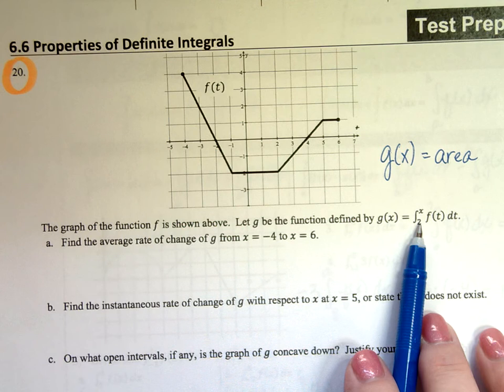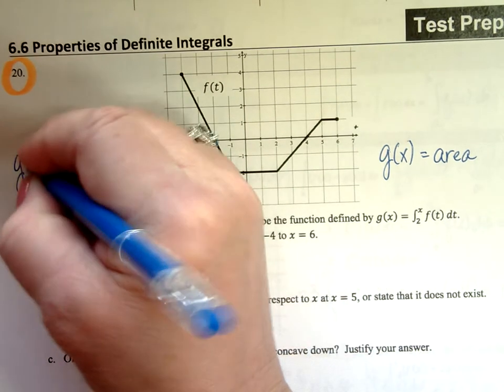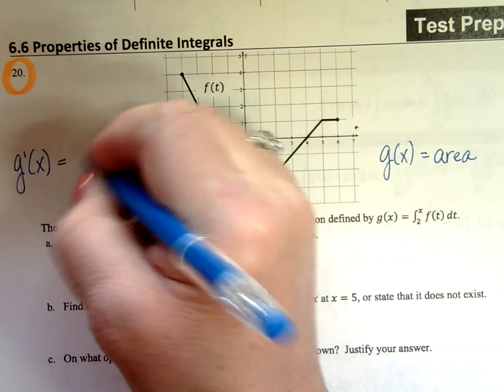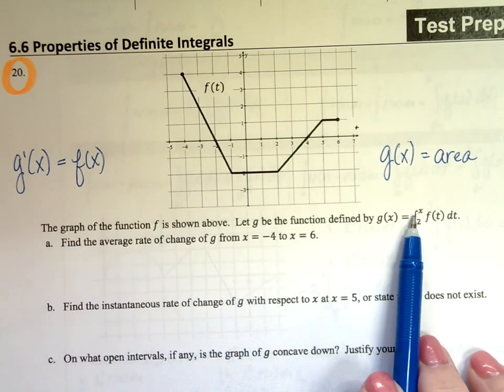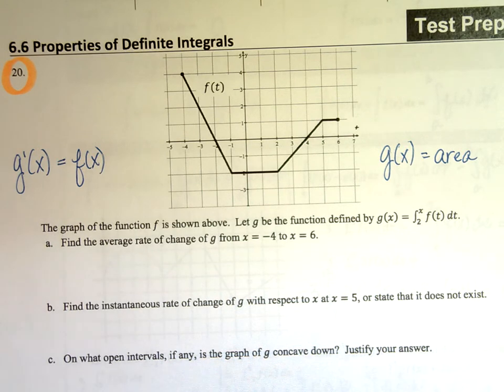But the other thing that you need to be aware of is that the derivative of this, g prime of x, because of the fundamental theorem of calculus, actually is the same thing as the original function, because derivatives undo integrals, they're inverses of each other, and you end up with just what the function is. So there's some things to keep in your brain as you go and answer these questions.